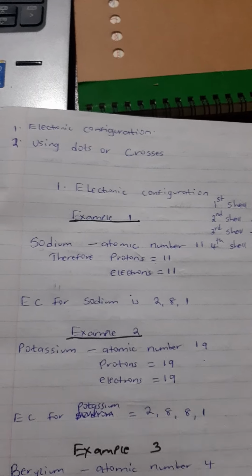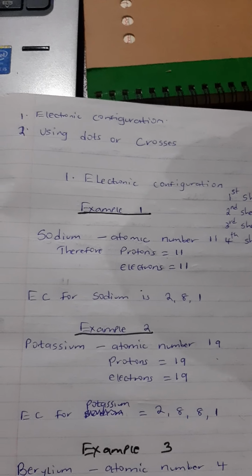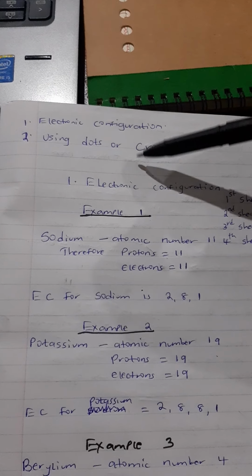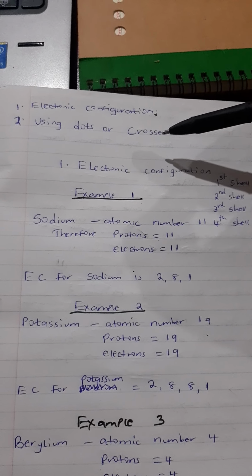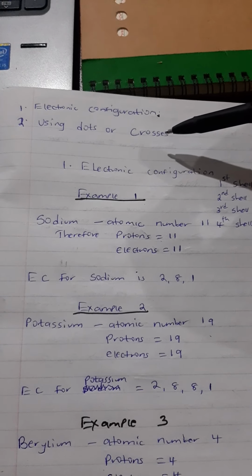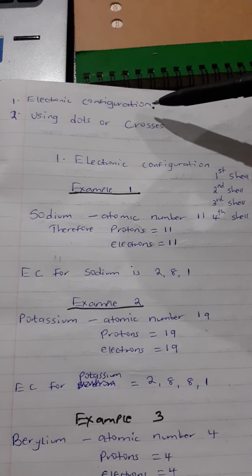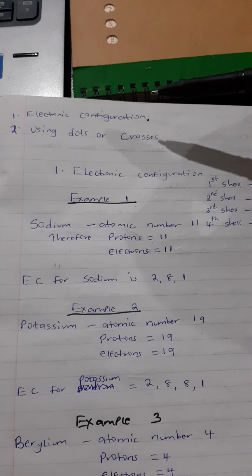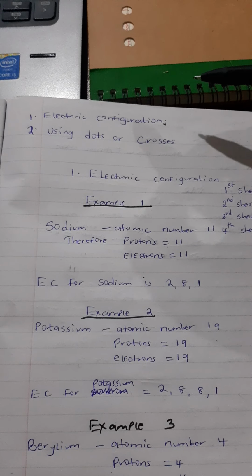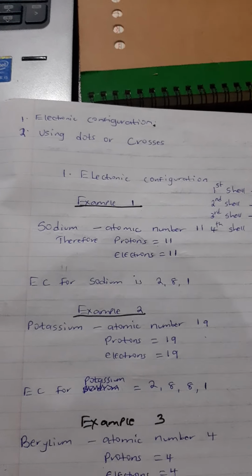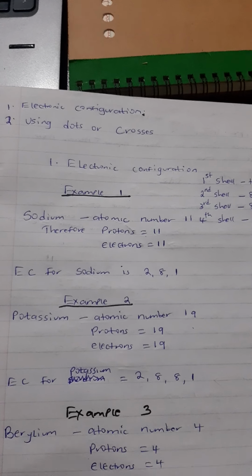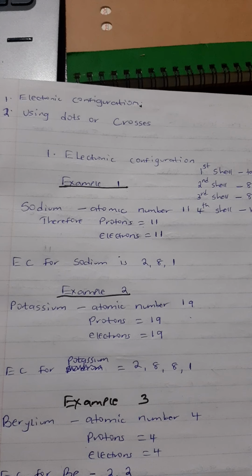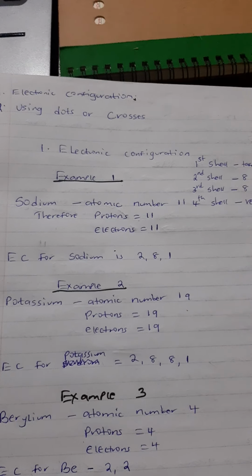So we said that an atom can be represented in two ways. One of them is electron configuration. The other one is either using dots or crosses. So we did the first one, electron configuration. So the question is, what does electron configuration entail? It simply means the way we distribute electrons in the shells, okay?